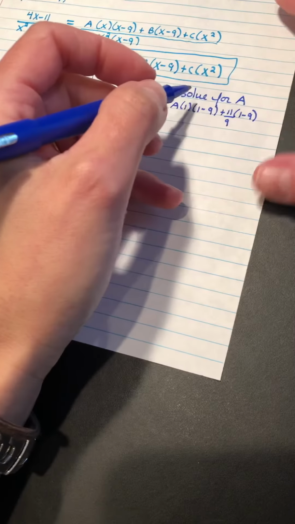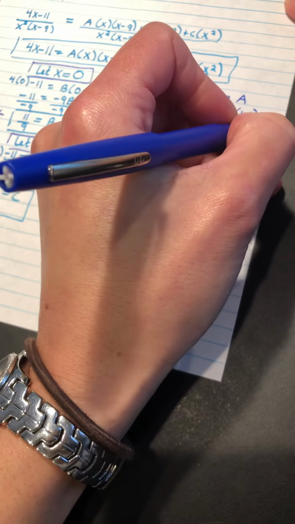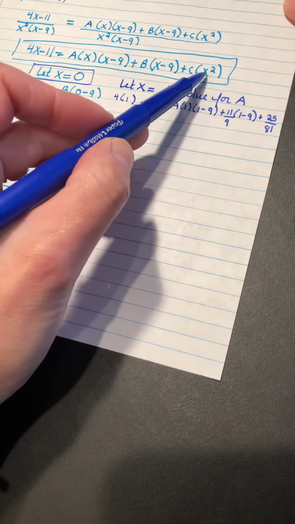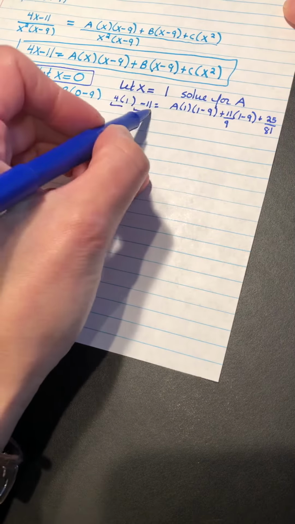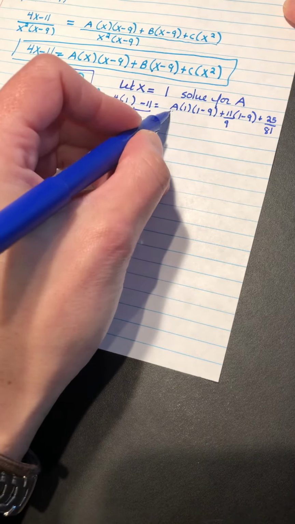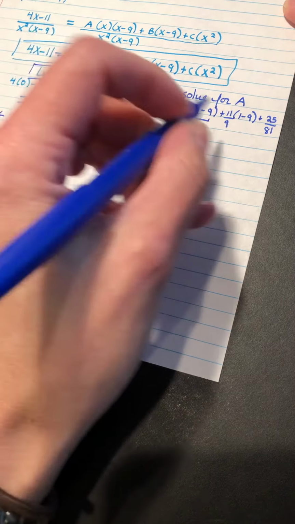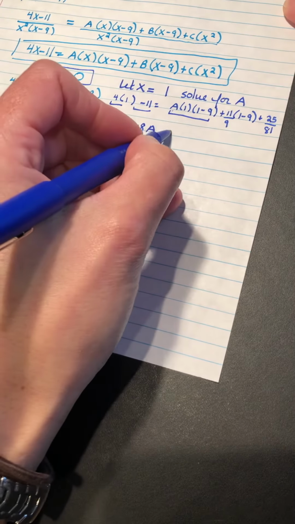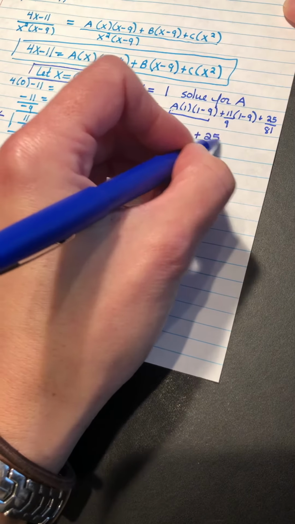I'm not going to have enough room there. Plus 25 over 81, but plugging in 1 for x is going to give me times 1. So this is going to give me negative 7 equals, this is all going to be negative 8a. This is going to be negative 88 over 9 plus 25 over 81.